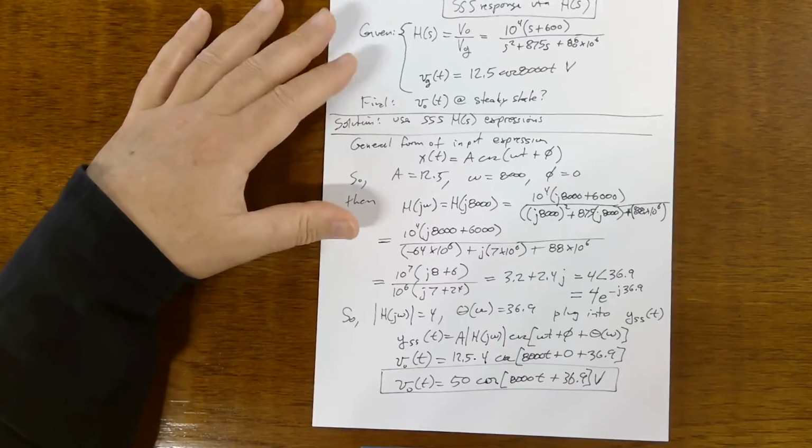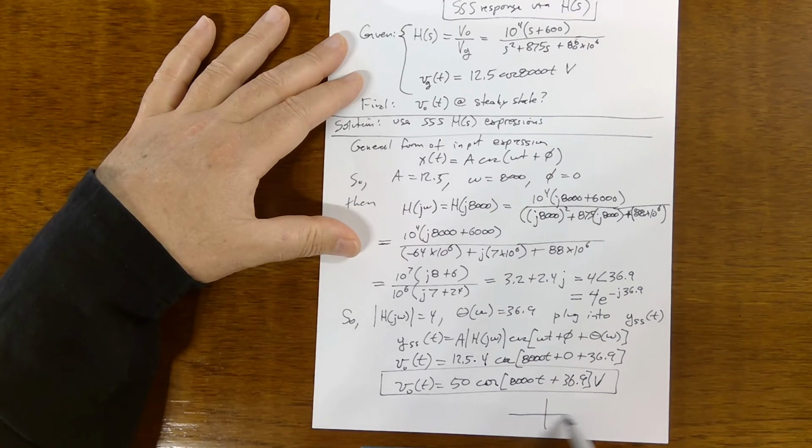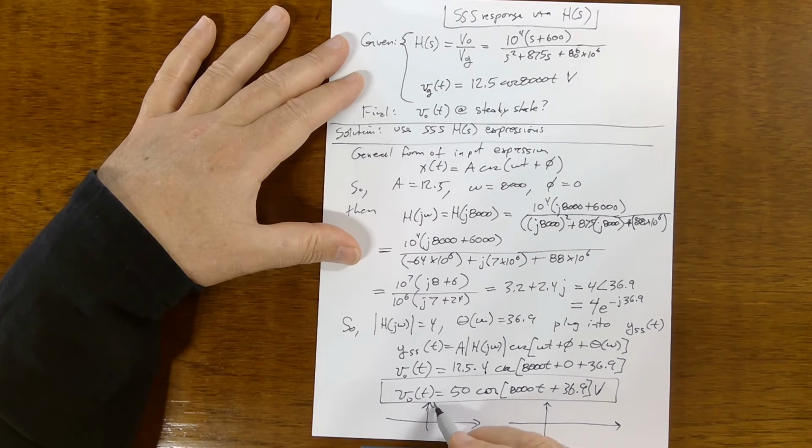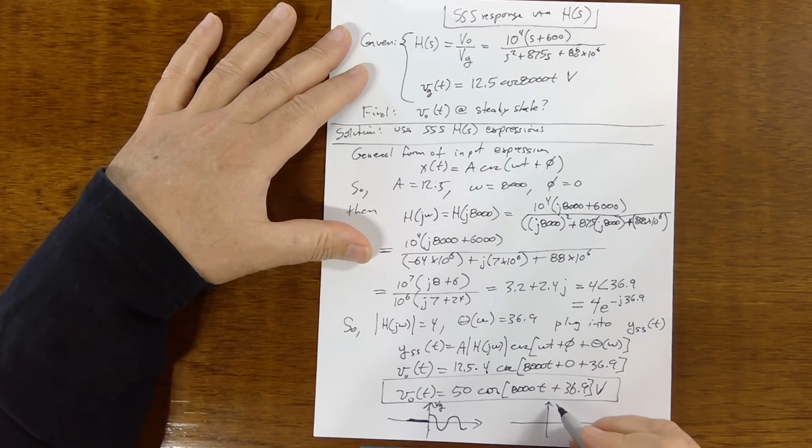So, let's see, if you wanted to graph all of this stuff, there's v of g, which is a cosine function. So it's 0 until the switch is thrown, and it jumps up to that. Then what is the output signal as a function of time?